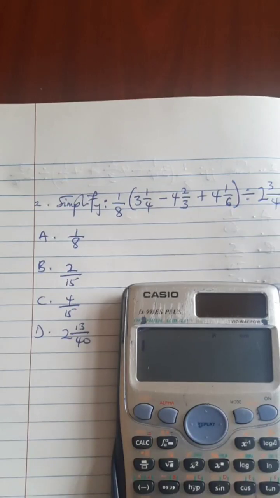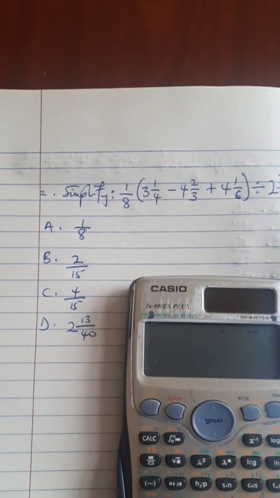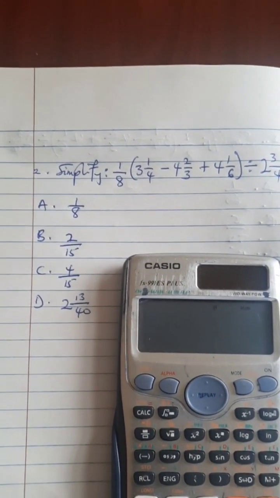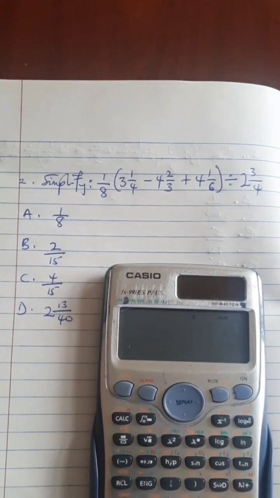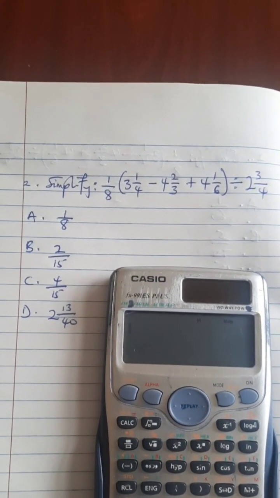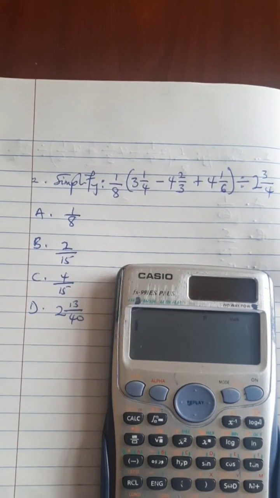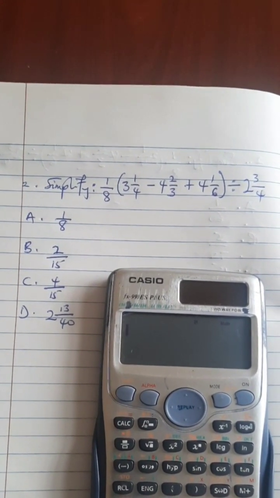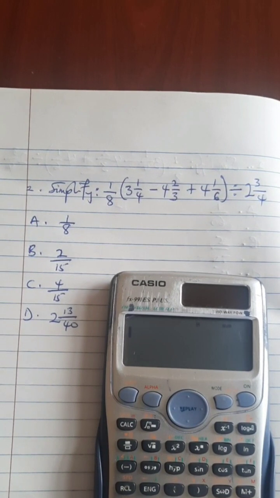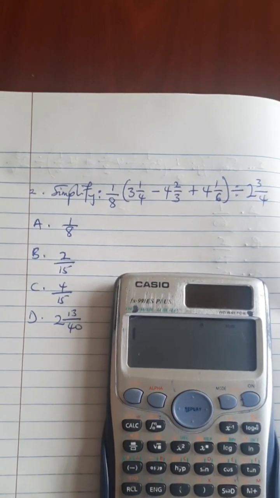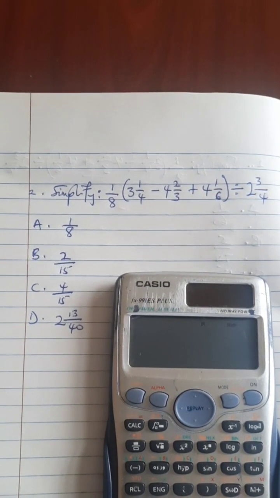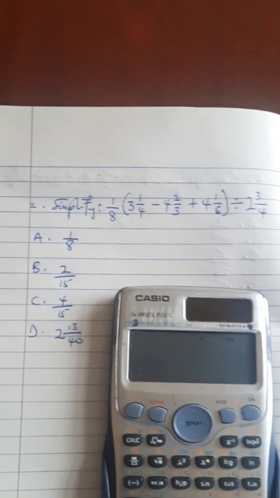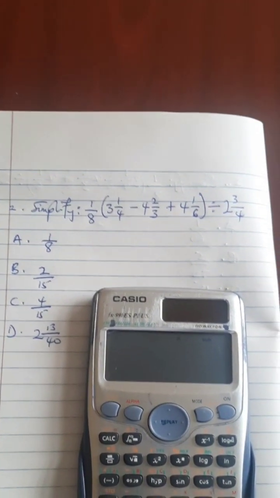Good. Now, let's consider the second example. Simplify 1 over 8 of, in brackets, 3 whole number 1 over 4 minus 4 whole number 2 over 3 plus 4 whole number 1 over 6, divided by 2 whole number 3 over 4. And the options are given. So let's do it together.